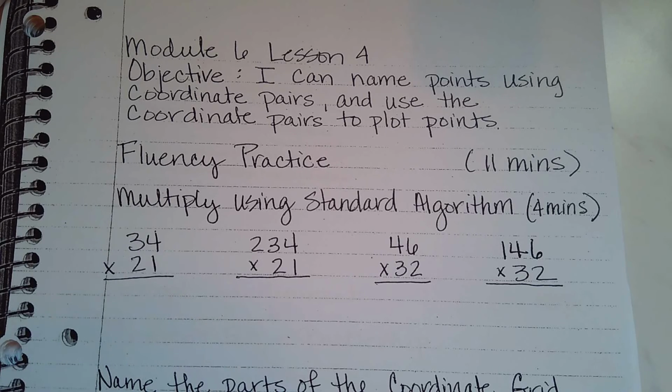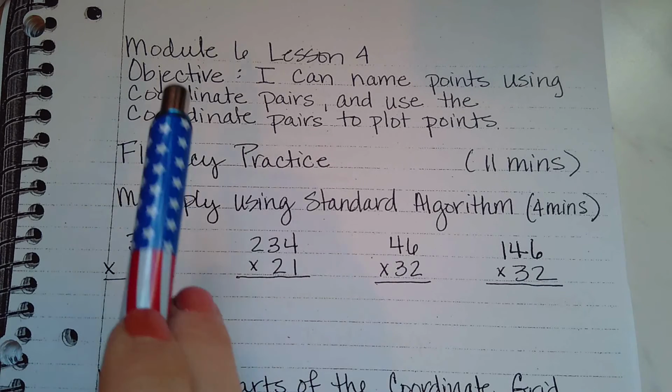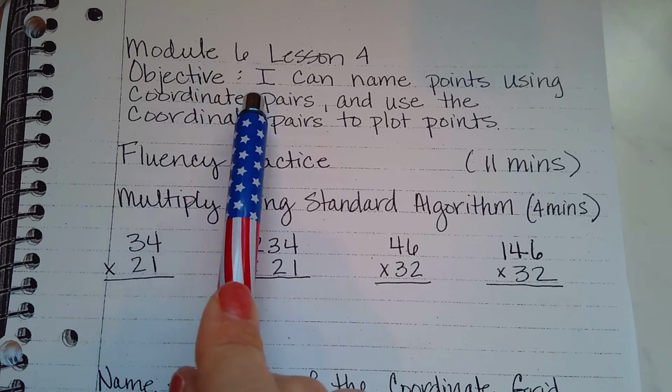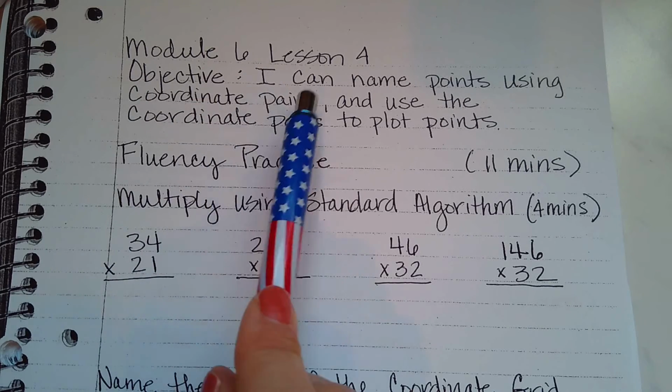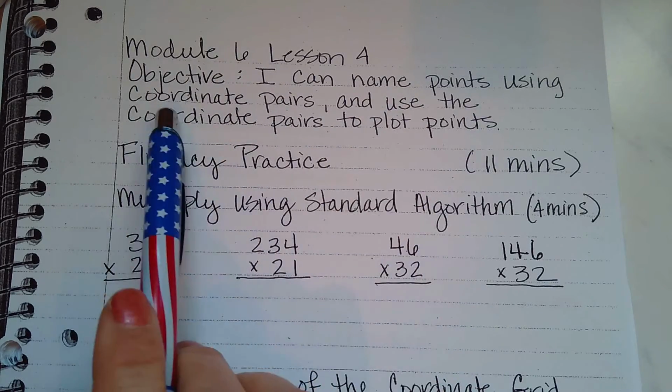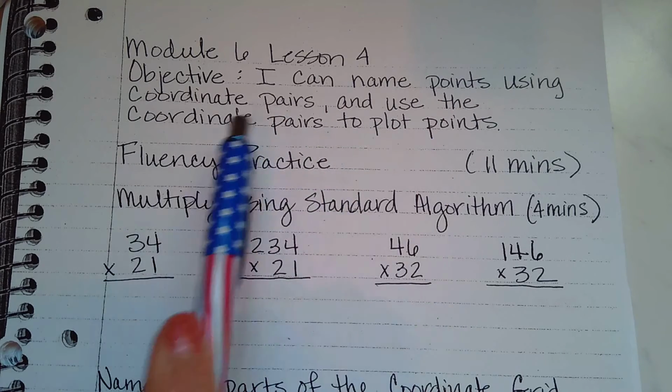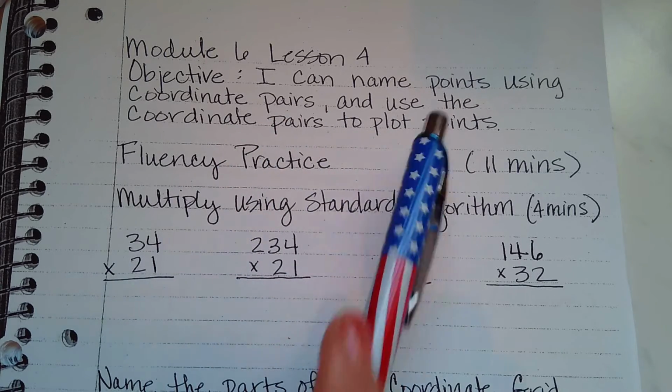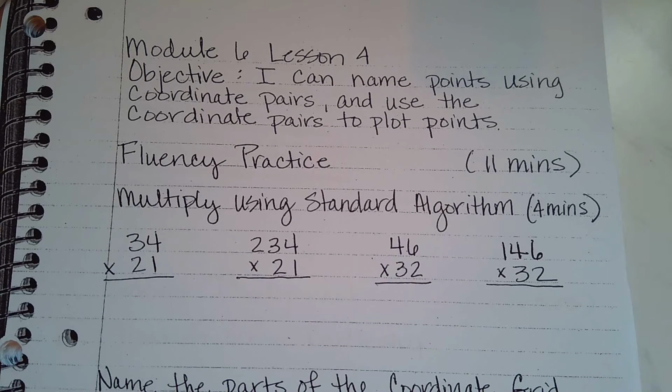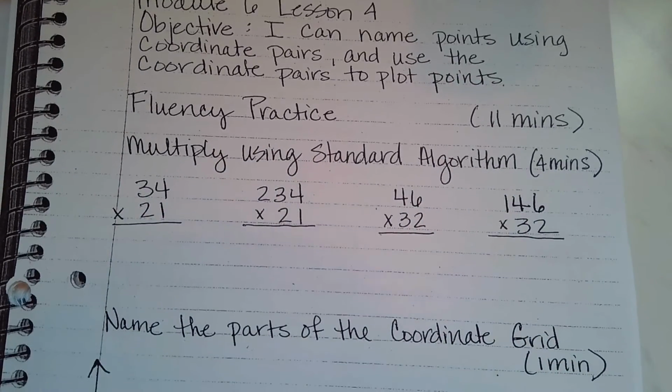This is Module 6, Lesson 4. Our objective, I'll read it out loud, you read it out loud yourself. I can name points using coordinate pairs and use the coordinate pairs to plot points. So we're actually going to play a game with this today.